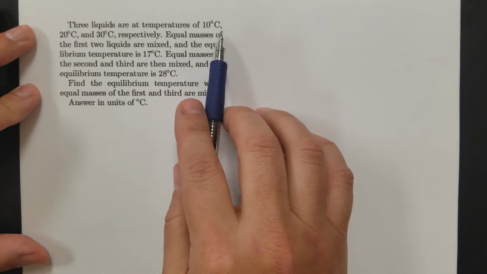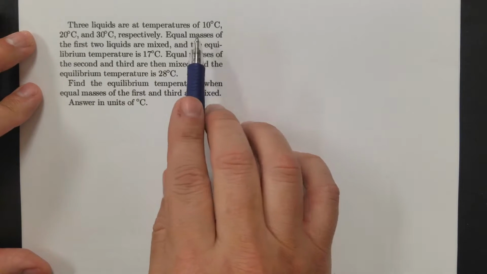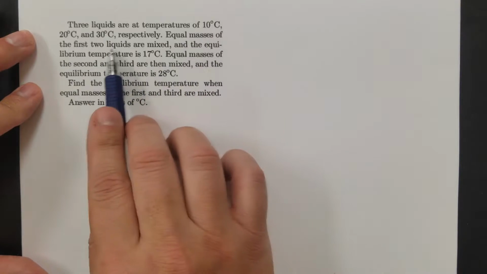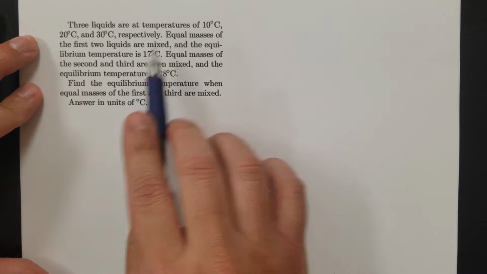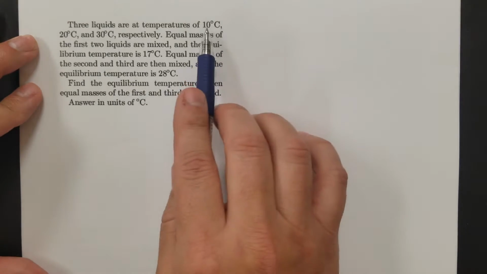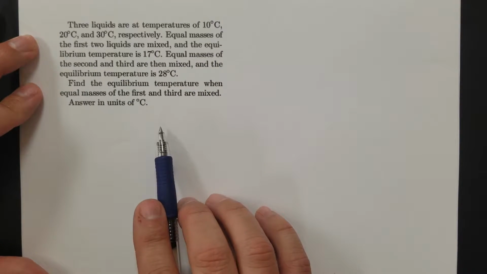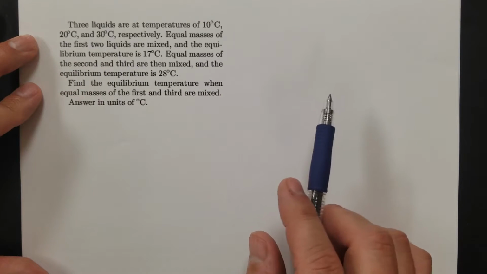So I've got three liquids. One is 10 degrees, one's 20 degrees, one's 30 degrees, right? And they're equal masses, so that makes it a little bit easier. If I mix the first two liquids, the equilibrium temperature is 17, right? So 10 and 20 gives me 17. And then I mix the second and third, so 30 plus 20 gives me 28, right? Which makes sense. So that temperature falls between those two, right? Because some heat's going to get transferred from one to the other.